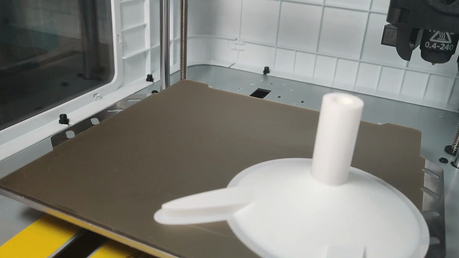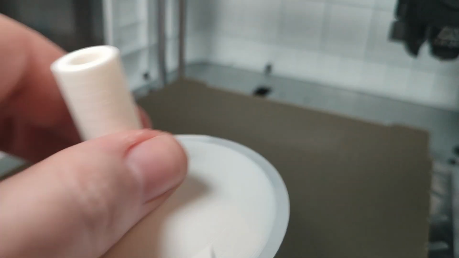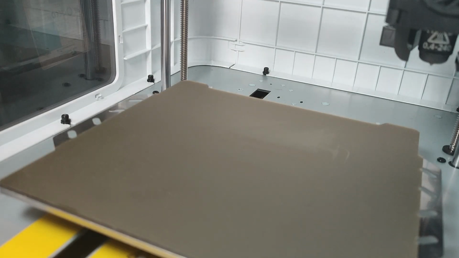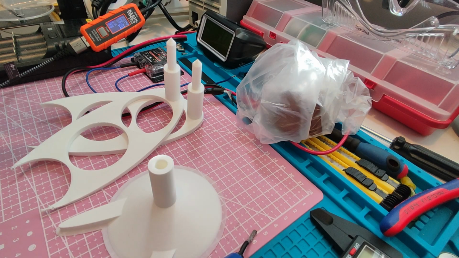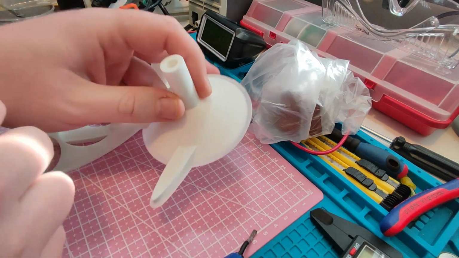So I will clean this off. Ooh, it sticks pretty nicely. I will clean the bed off with some rubbing alcohol. Right. So here it is.